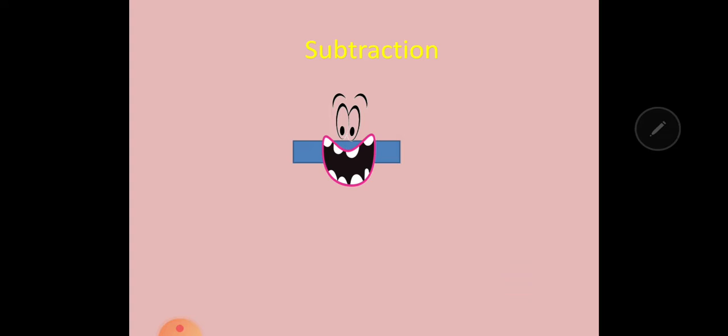Let's revise the keywords of subtraction. Missing, lost, take away, fly, go, went. How many are left? How many are still? Okay? And for addition, the plus sign puts the numbers together so your number will get greater.